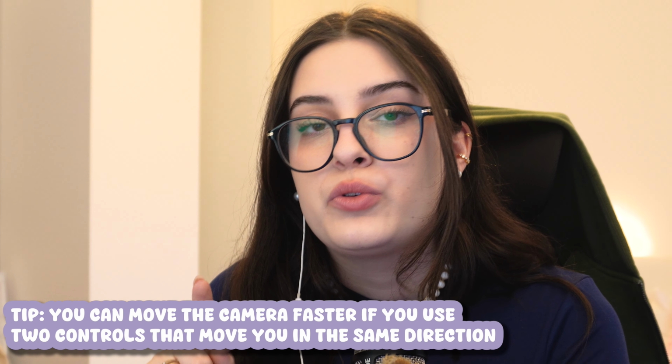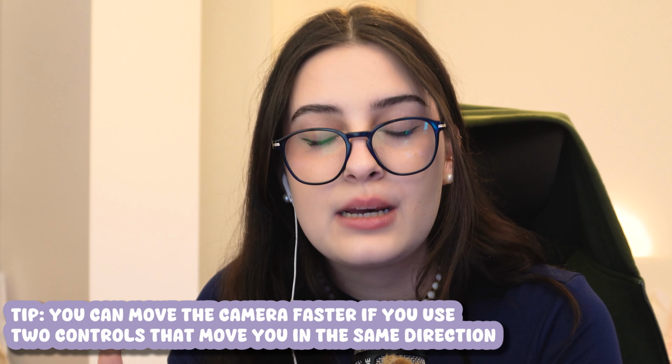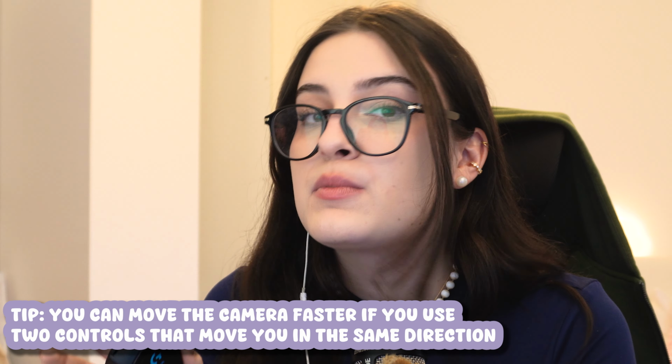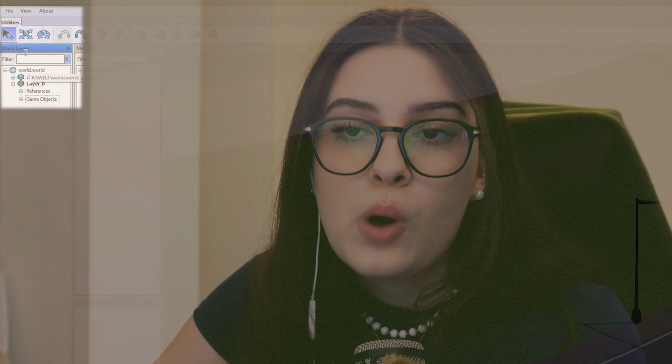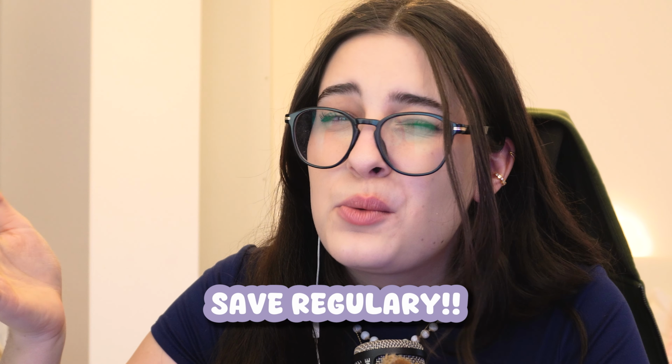Tip for that: if you want to move around a little faster, you can use 2 controls to do a specific thing. For example, if you want to zoom out quicker, you can scroll the wheel and press the minus key at the same time and it will move faster. In order to save your world, you will need to go up to File and Save. If you are saving for the first time, go to File, Save As, and save it in your desired folder. It is important to save regularly because this is still a Sims 3 and you know how the game likes to act. So save regularly because you don't want to lose your progress.